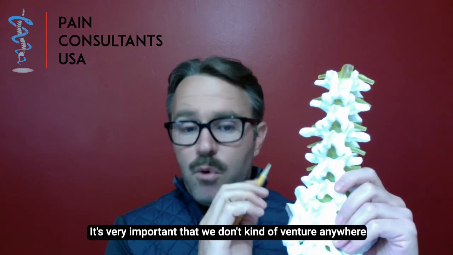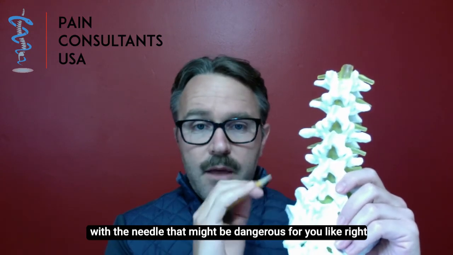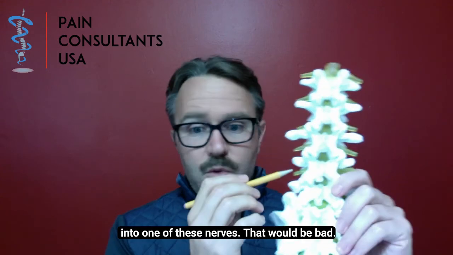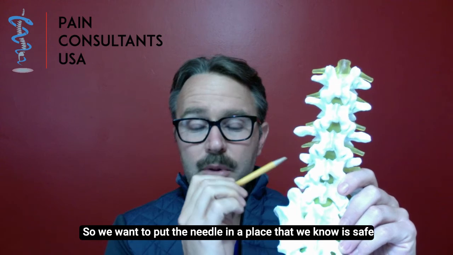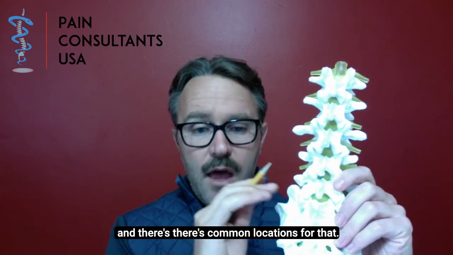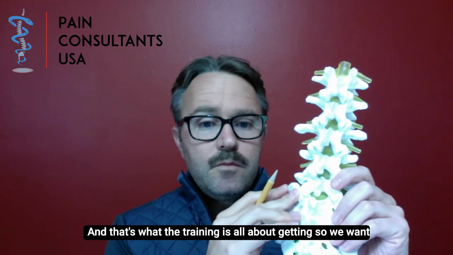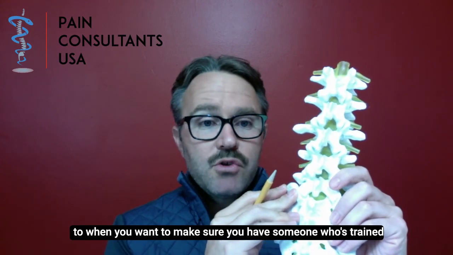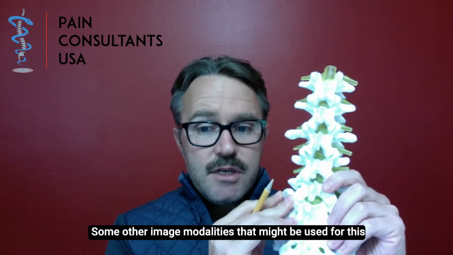It's very important that we don't venture anywhere with the needle that might be dangerous for you, like right into one of these nerves. That would be bad. So we want to put the needle in a place that we know is safe, and there's common locations for that, and that's what the training is all about. So you want to make sure you have someone who's trained in using imaging to do this type of procedure.